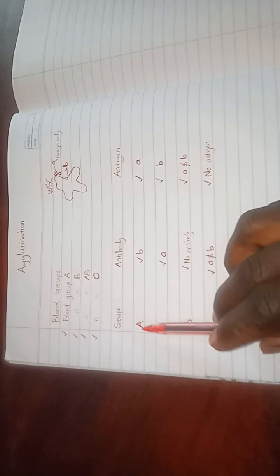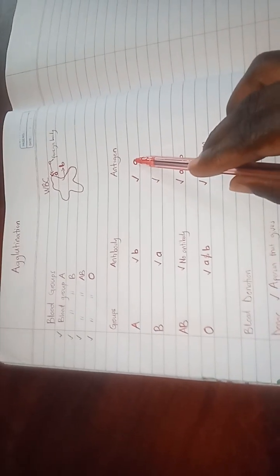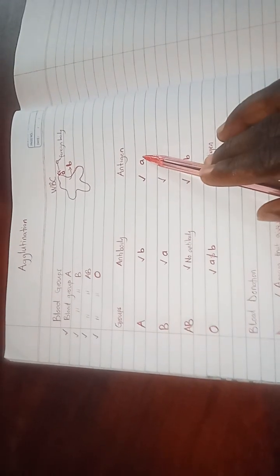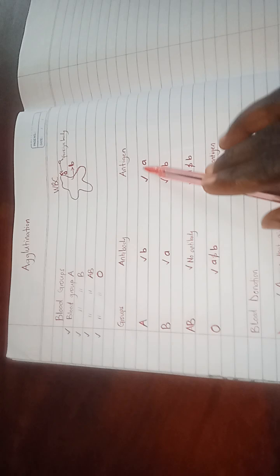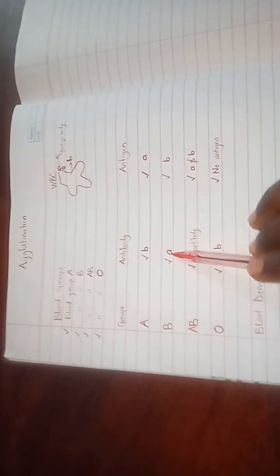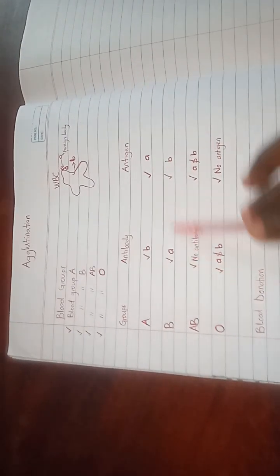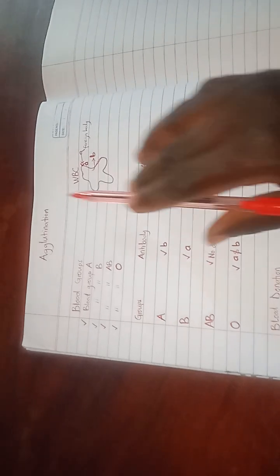That's why a person of blood group A, having antigen A, cannot give his blood to a person of blood group B, because antigen A is similar to antibodies A, causing that reaction called agglutination. Okay, so it's simple now you know.